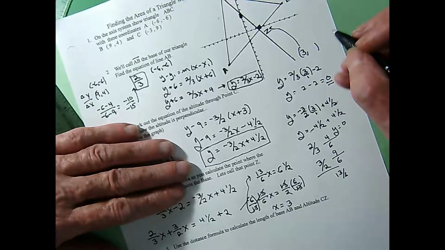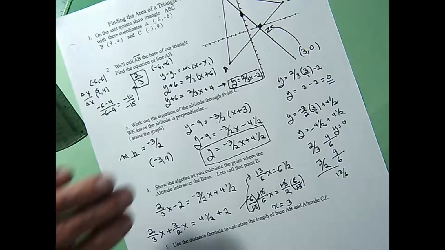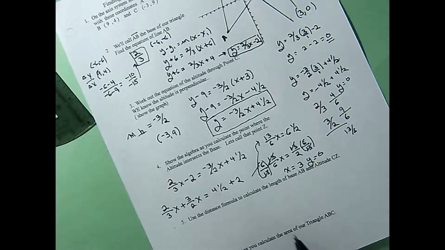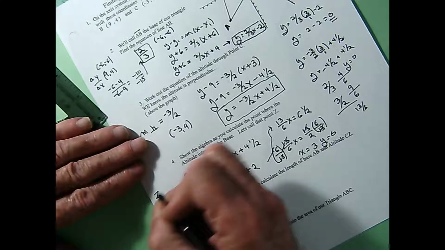That place must have been at 3, 0. That must have been the coordinate of that place right there. So x is at 3, y is at 0. That's the coordinate of our point Z. Now, let's bear that in mind. I got to put that where I can remember it. Z is at 3, 0.